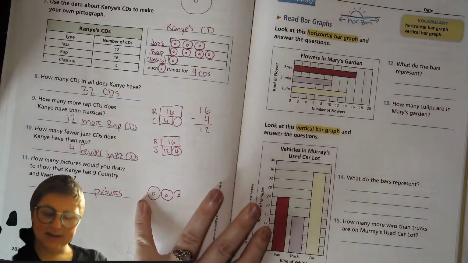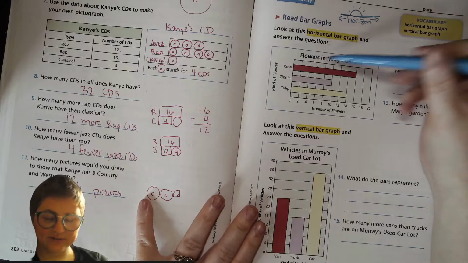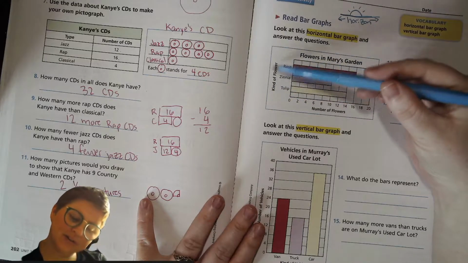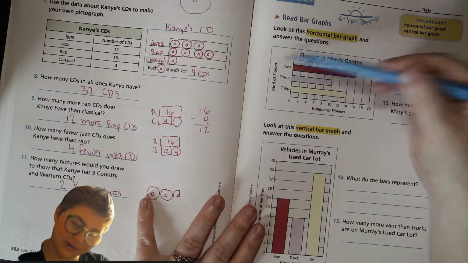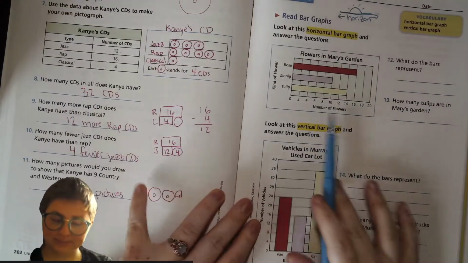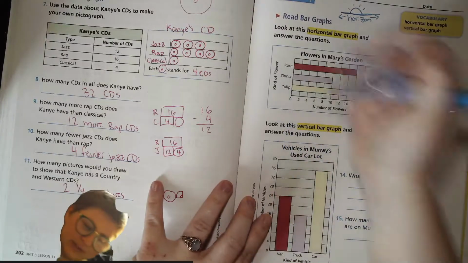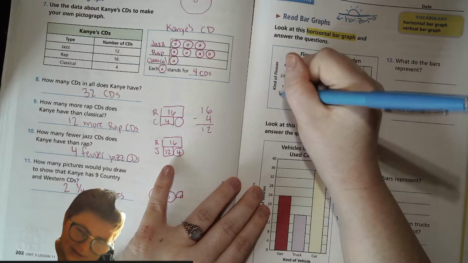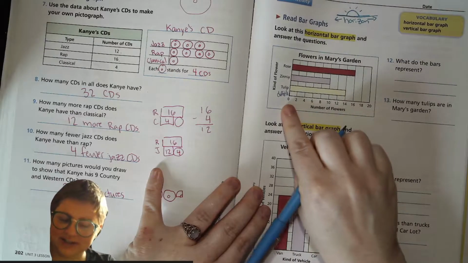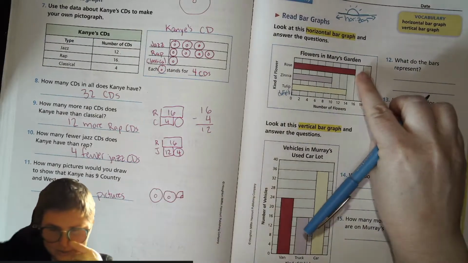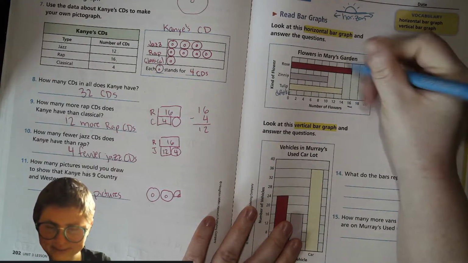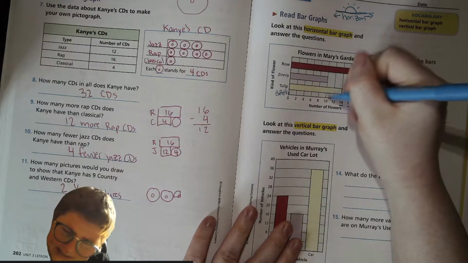So when we're taking a look here, the title of this graph is Flowers in Mary's Garden. Here along this side we have our kind of flower. There's roses, zinnias, and tulips, and then the number of each type of flower from 0. If she doesn't really have any, maybe daffodils, that would be on the 0 point of the line. But she has all these ones, and they're ranging up to 16. You can go to the very edge and trace it down and see that 16, 14 here, and 10 here.